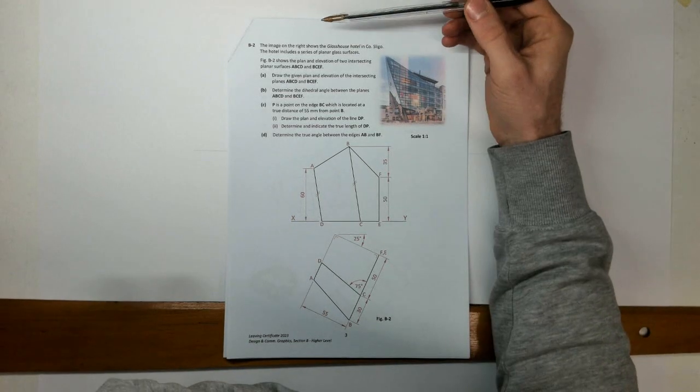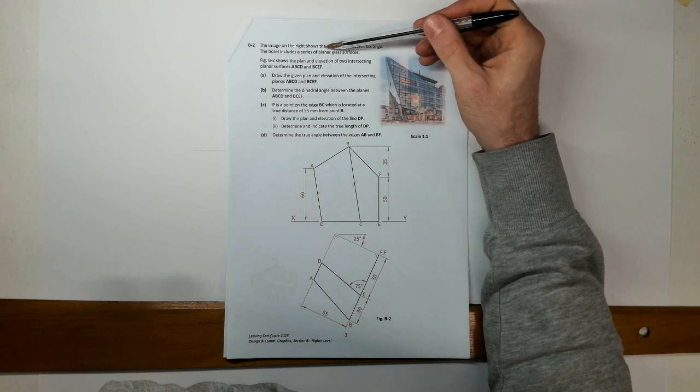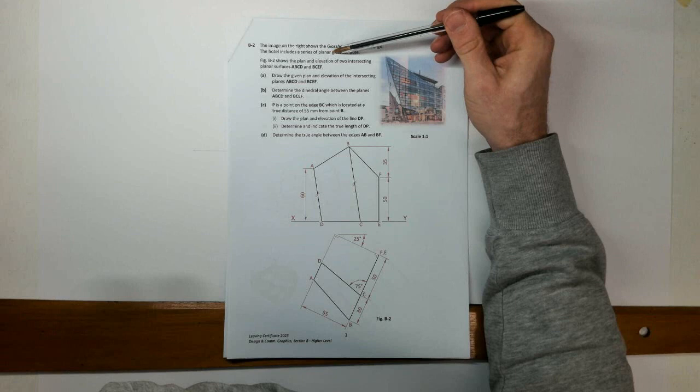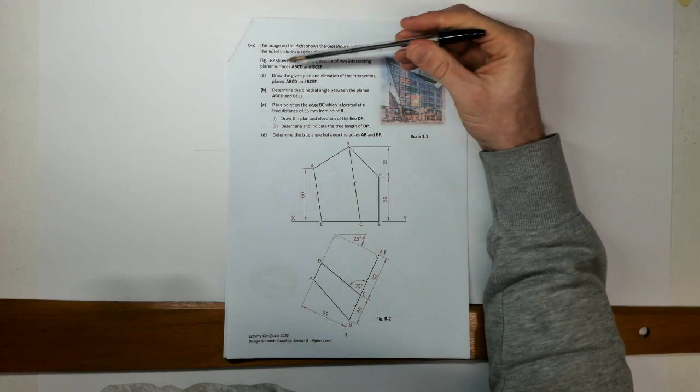So welcome to the 2023 question B2. It's an intersecting planes question. The image on the right shows the Glasshouse Hotel in Sligo. The hotel consists of a series of planar glass surfaces. As you can see here, glass surface and glass surface.